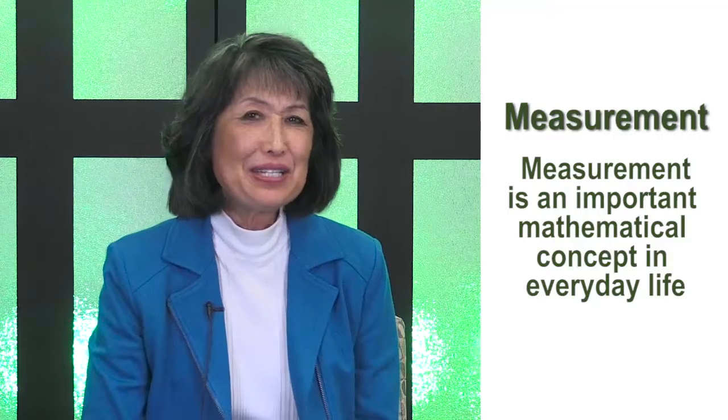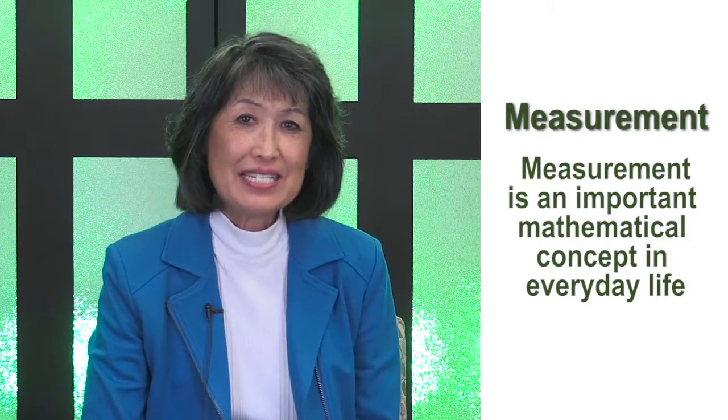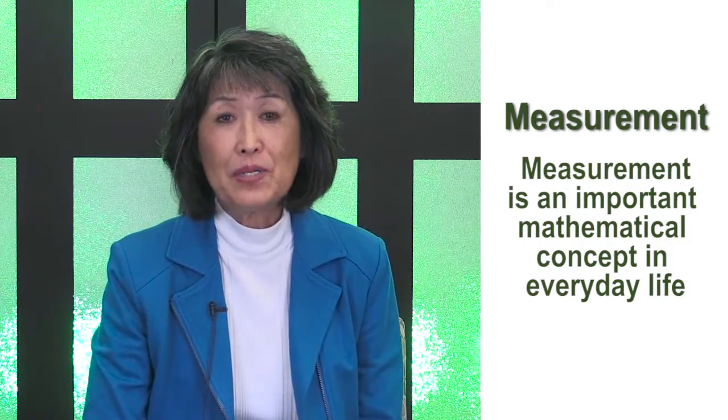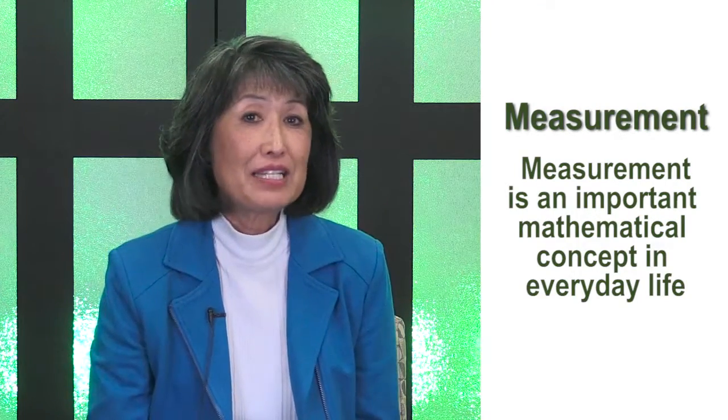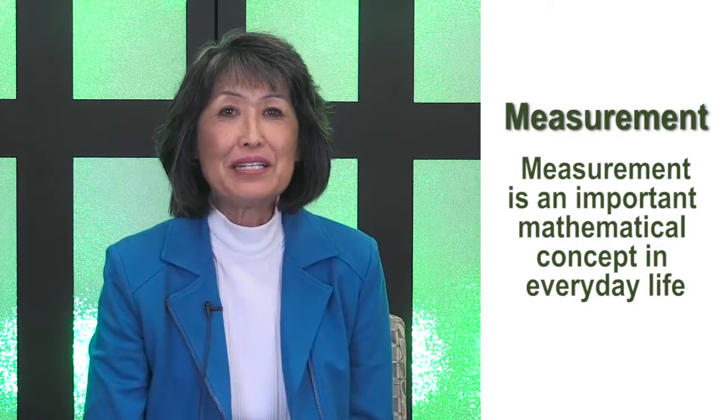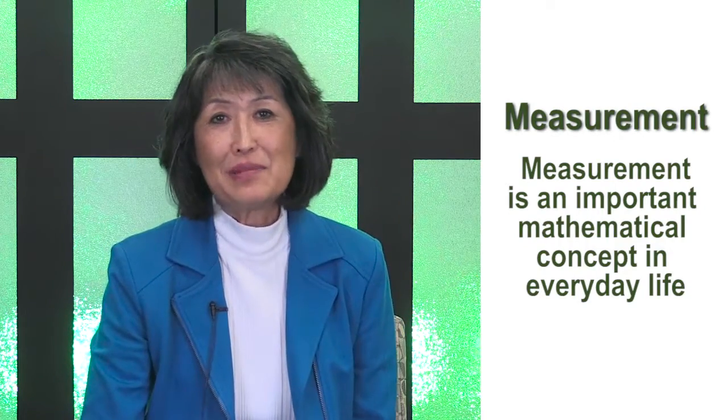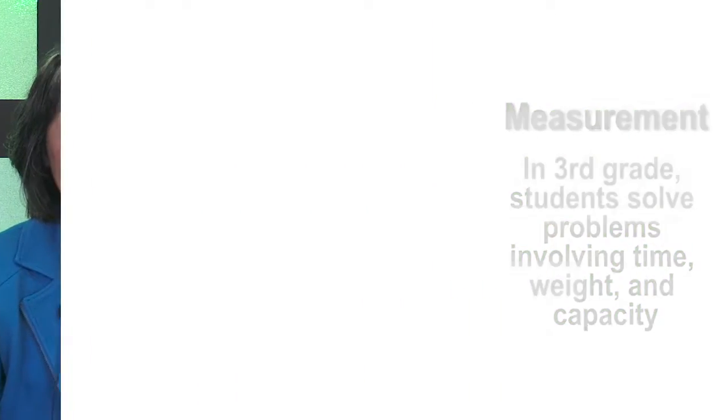Measurement is one of the most useful mathematics content strands, as it is an important component in everything from job skills to life skills. From miles per gallon to recipes for a meal, people are surrounded with measurement concepts. In third grade, students solve a variety of problems involving non-geometric measures of time, weight, and capacity.